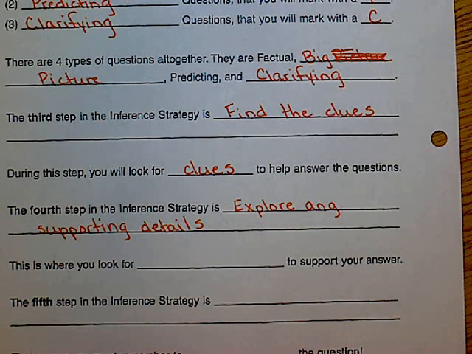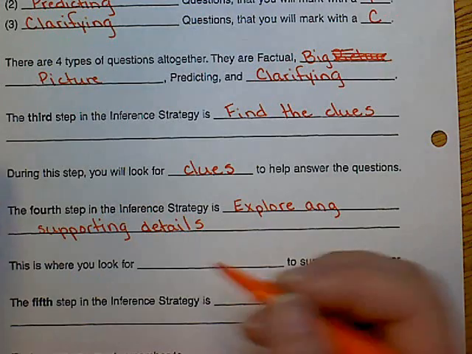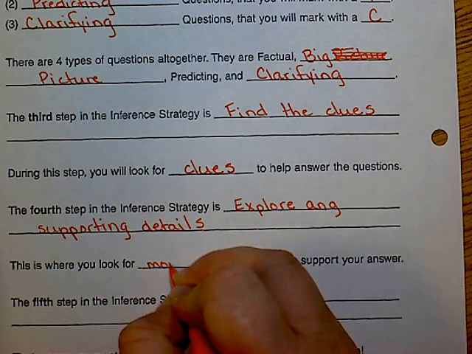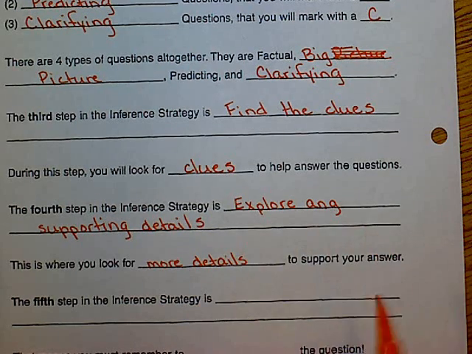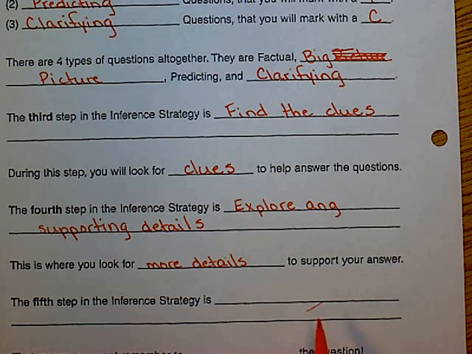This is where you look for more details to support your answer.